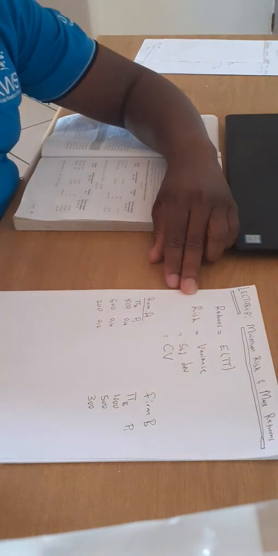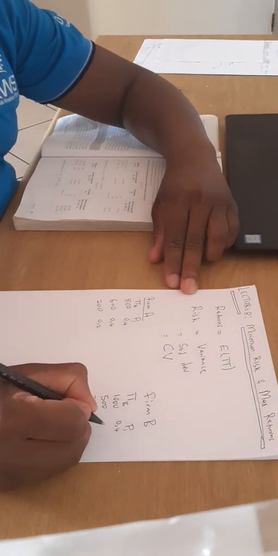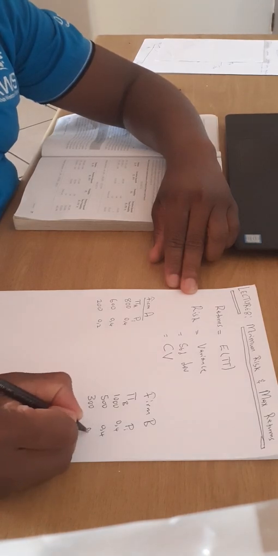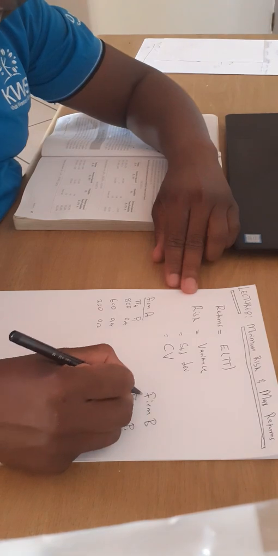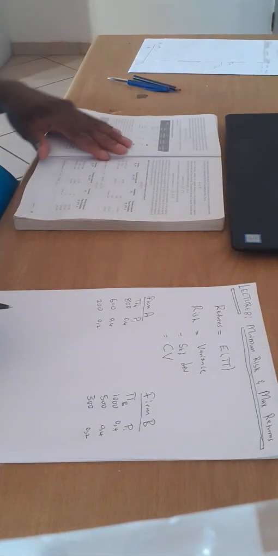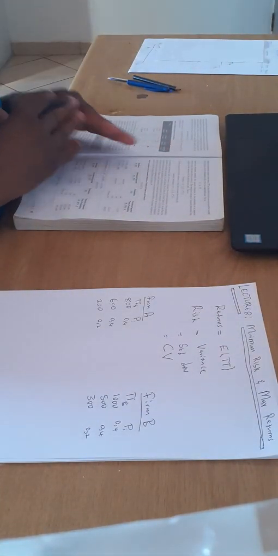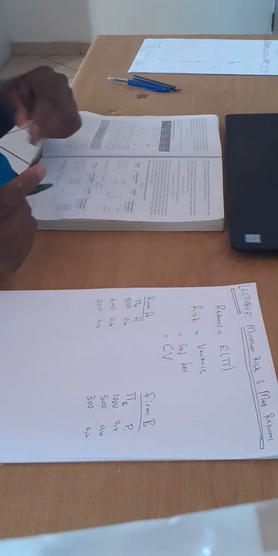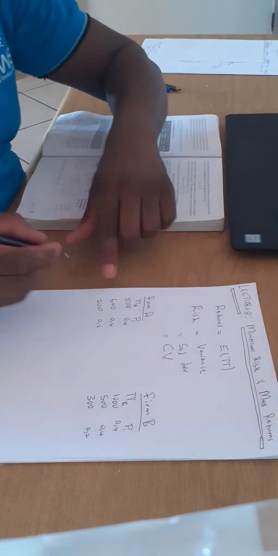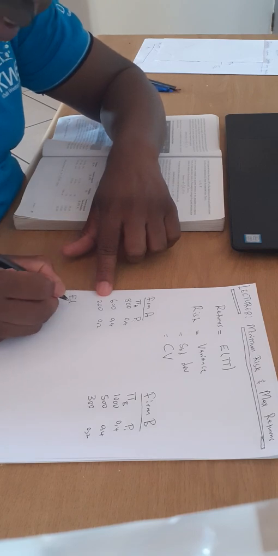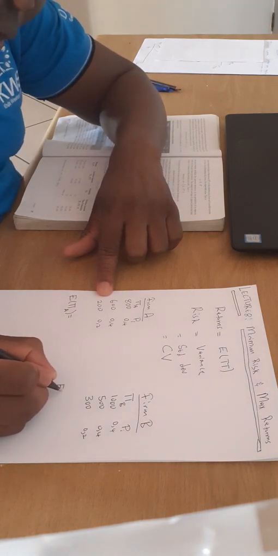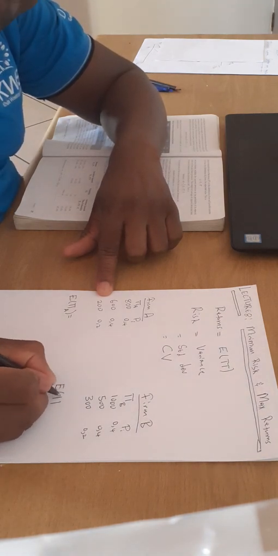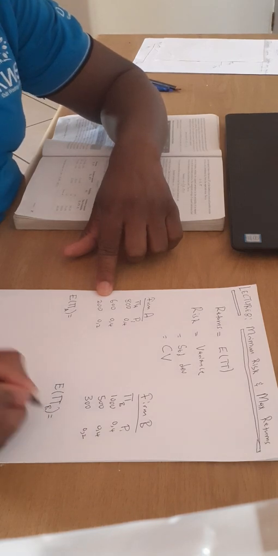For simplicity, I just make it the same: 0.4, 0.4, and 0.2. Now, the question is, we need to find out which one gives more returns. When we calculate the returns, we say the expected value of firm A is equal to, and on this side the expected value of firm B is equal to.